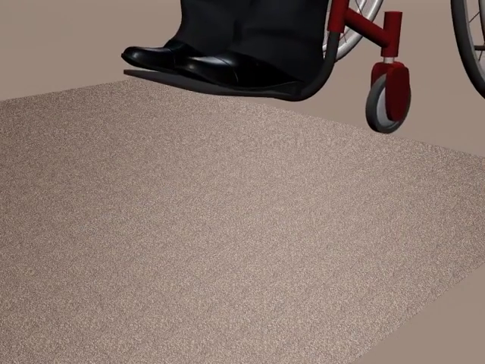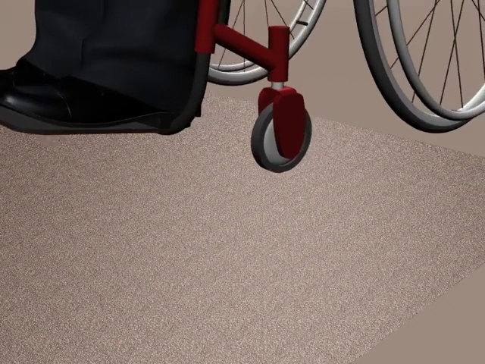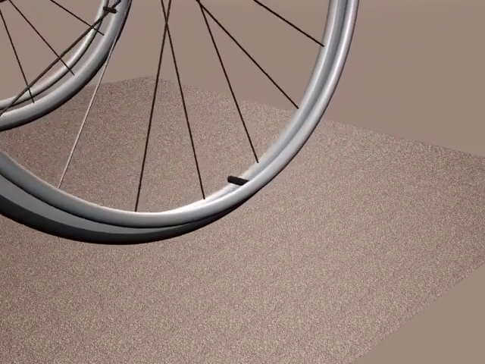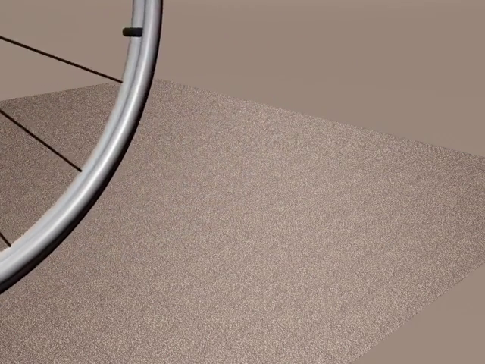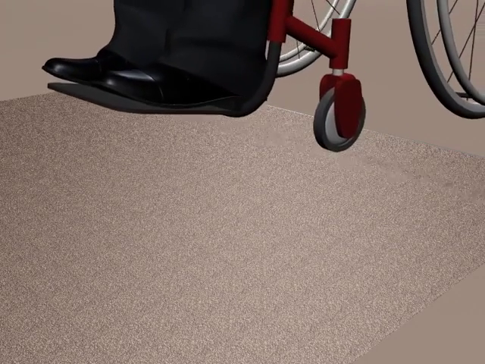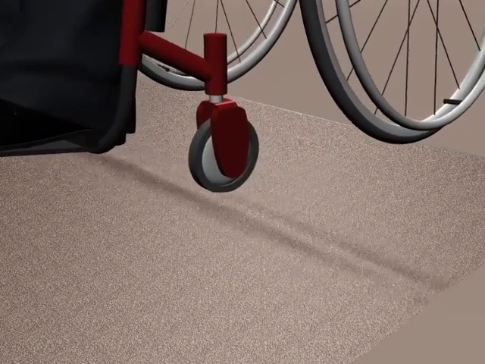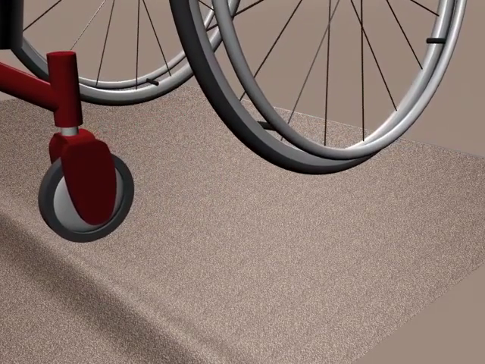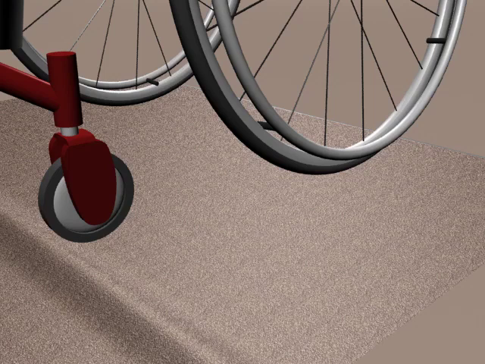Carpet that is thick, soft, or loose can make wheelchair maneuvering difficult. The standards address pile height and texture and require that carpet be firmly secured. Otherwise, rolling or buckling can occur, greatly impairing wheelchair travel. Proper securement is needed to prevent carpet from rolling or shifting.